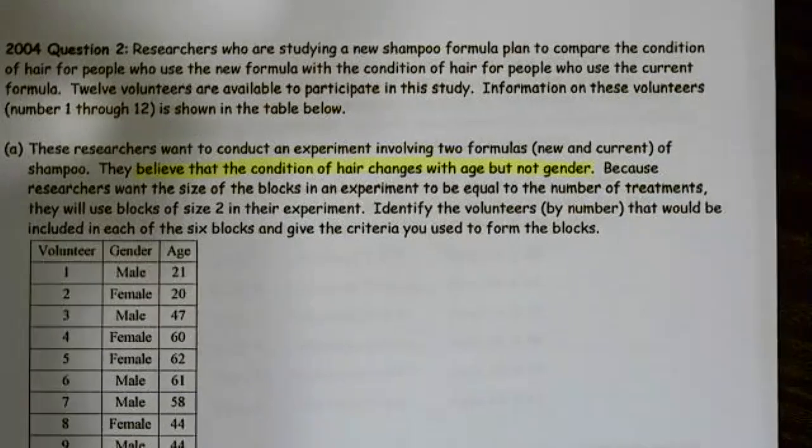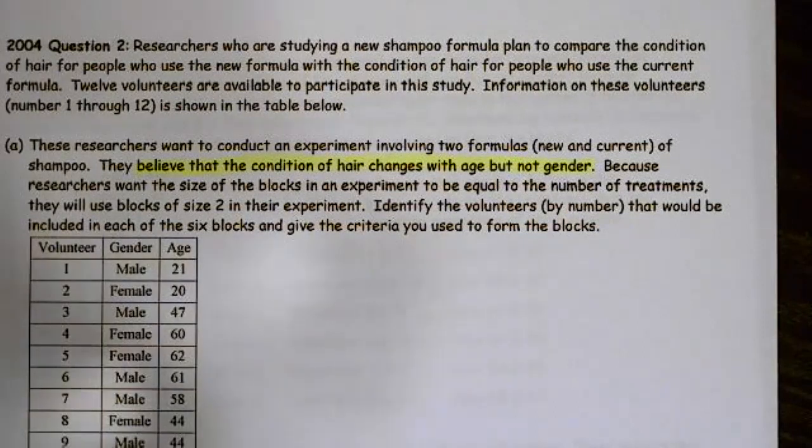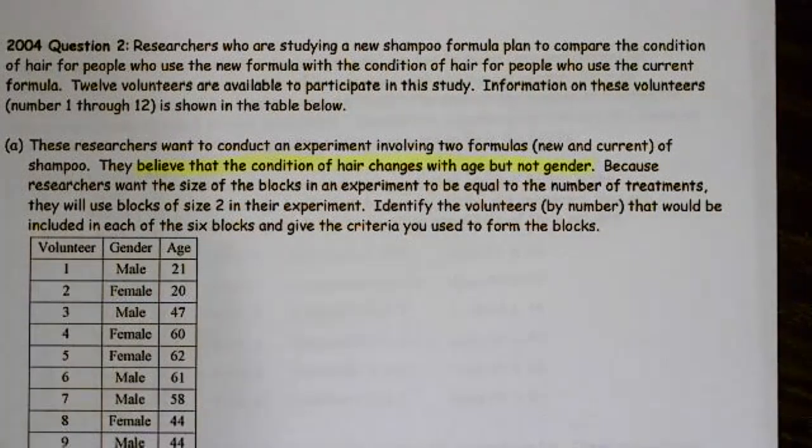All right, so this is 2004 question 2. Researchers who are studying a new shampoo formula plan to compare the condition of hair for people who use the new formula with the condition of hair for people who use the current formula. 12 volunteers are available to participate in the study. Information on these volunteers, number 1 through 12, is shown in the table below.